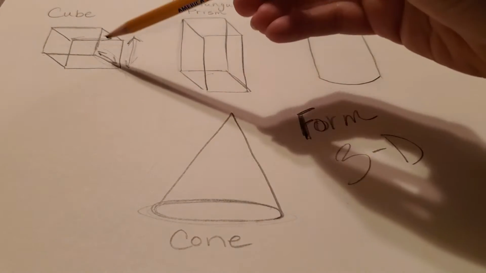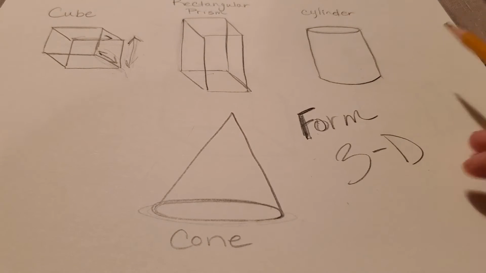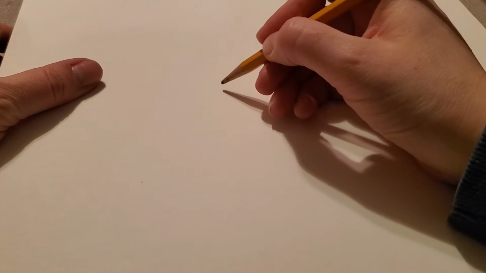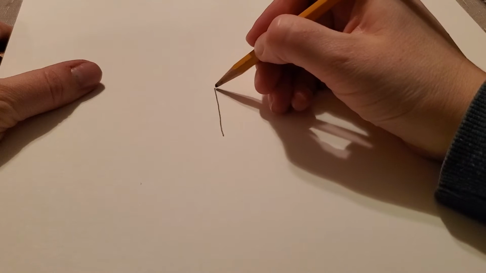So today I'm going to show you how to draw a cube, a rectangular prism, a cylinder, and a cone. Our first form that I'm going to show you today is a cube, and some of you might be familiar with how to draw a cube already. I'm going to show you one way to do it, but there are many ways. But I want you to try out this technique.